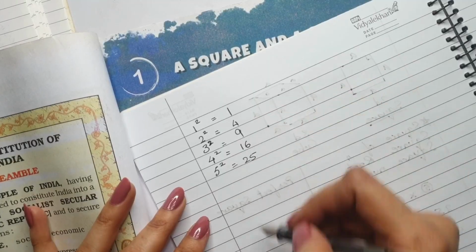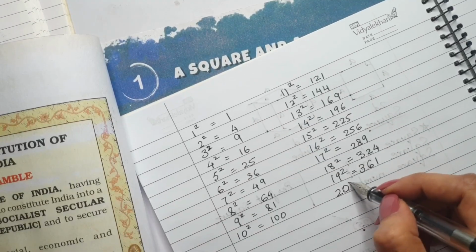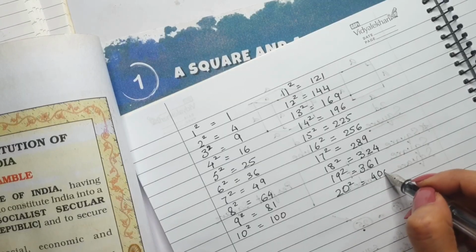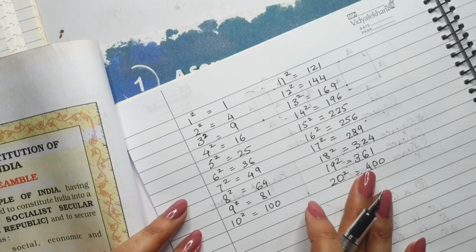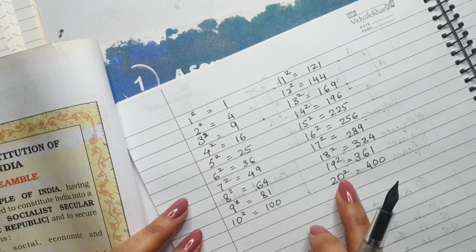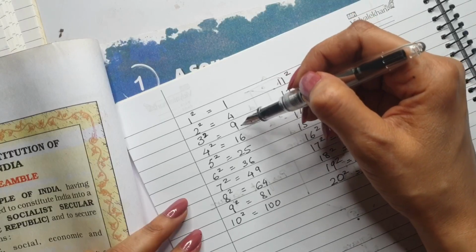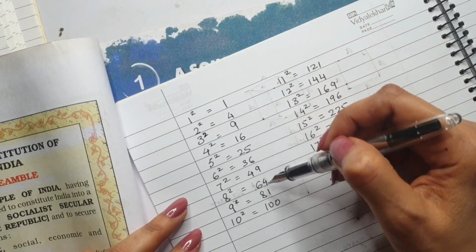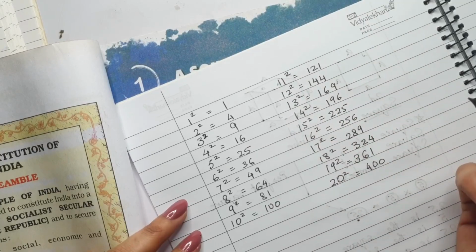Okay, and I'll just finish all of these and I'll continue after that. So I've just made a table of all the squares of numbers from 1 to 20. So these are all square numbers: 1, 4, 9, 16, 25, 36, 49, 64, 81 and 100. These are all square numbers, right?